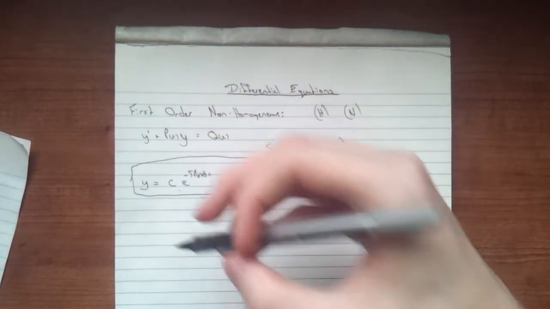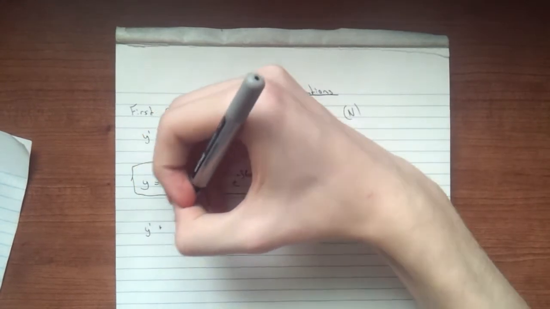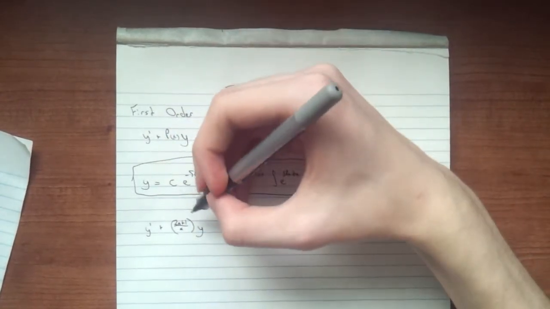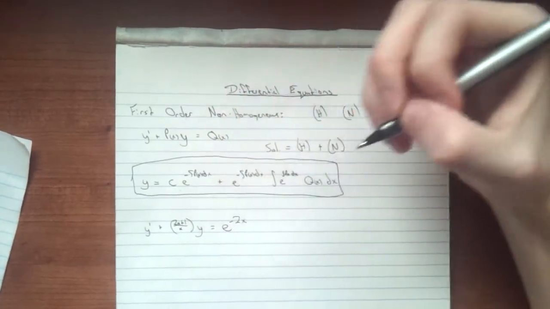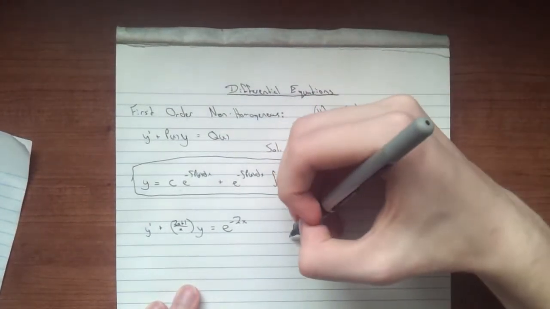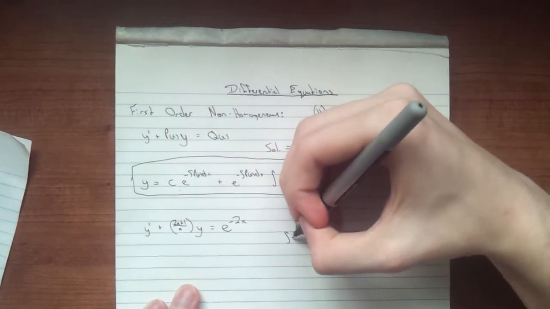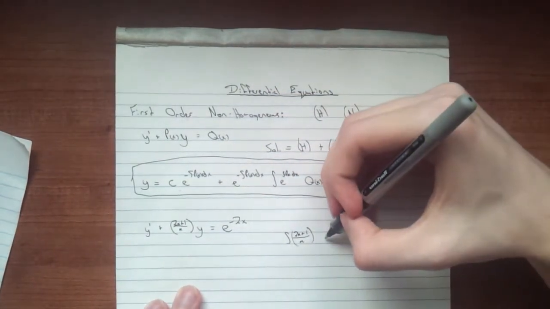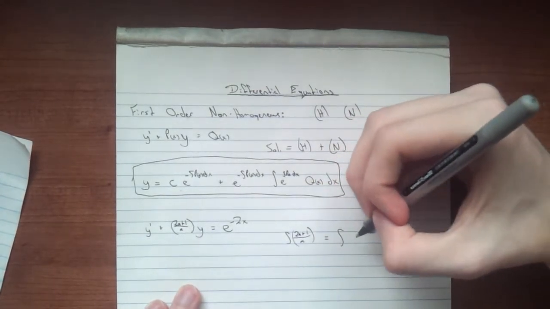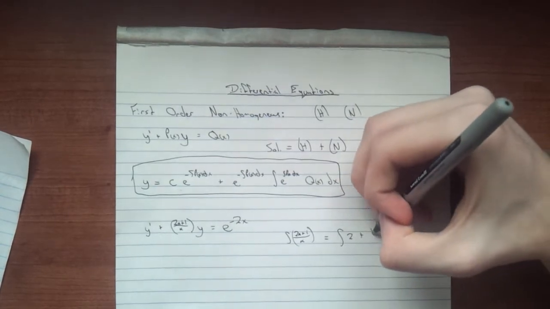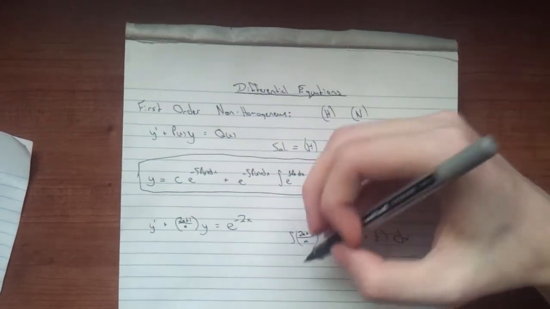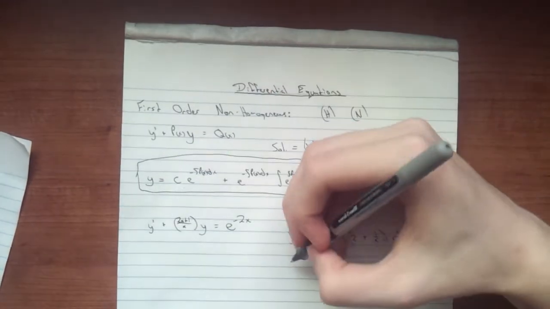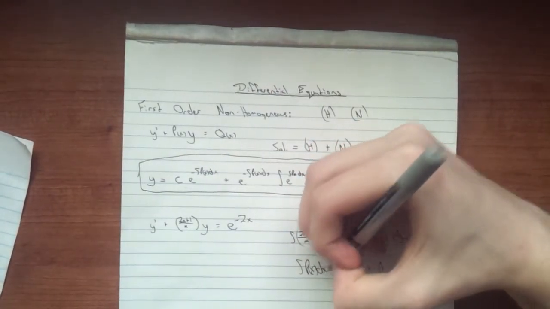Okay, let's do an example here. We have y' + (2x + 1)/x times y equals e^(-2x). The first thing we're going to compute here is the integral of (2x + 1)/x. That's our p(x) right here. So this equals the integral. We're going to split this up a little bit. That's the integral of (2 + 1/x) dx, and that's just 2x + ln x. This is the integral of p(x) dx.